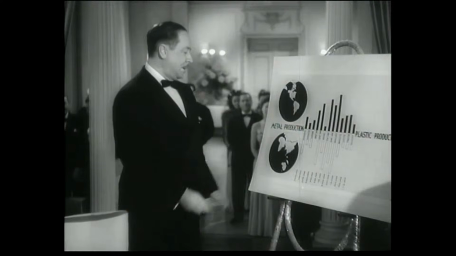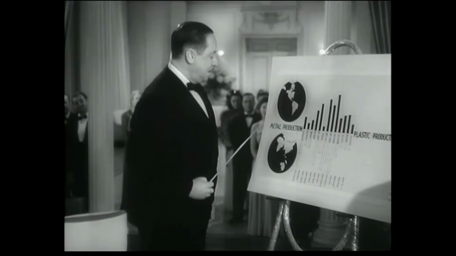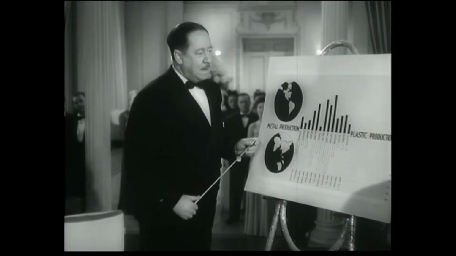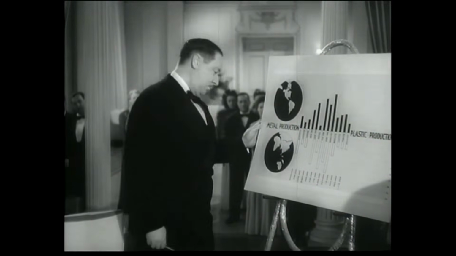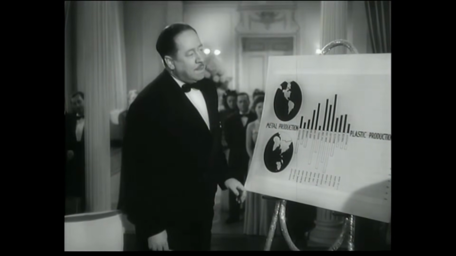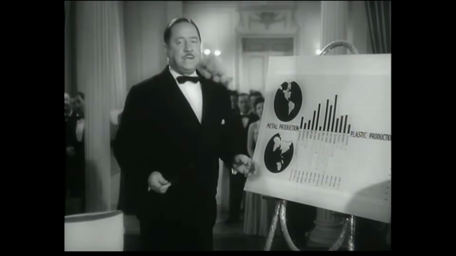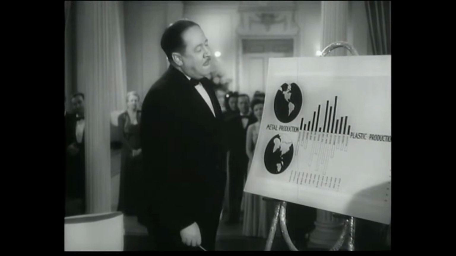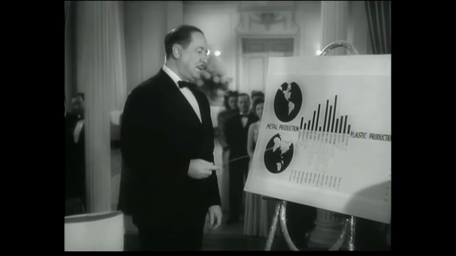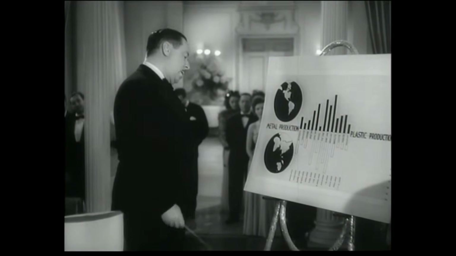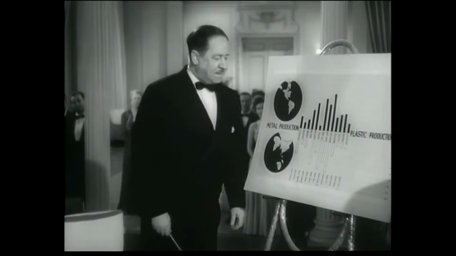Now, here is a chart showing plastic production as compared with metal production in the year. Well, the year doesn't seem to be shown on here, so we'll say 1936 for fun, huh? In 1936, you'll see, or whatever year it was, that these things ran into fantastic figures.